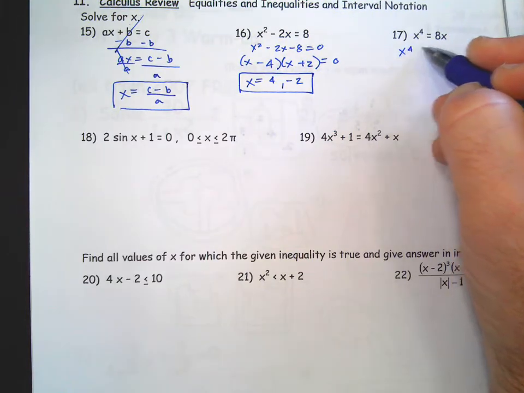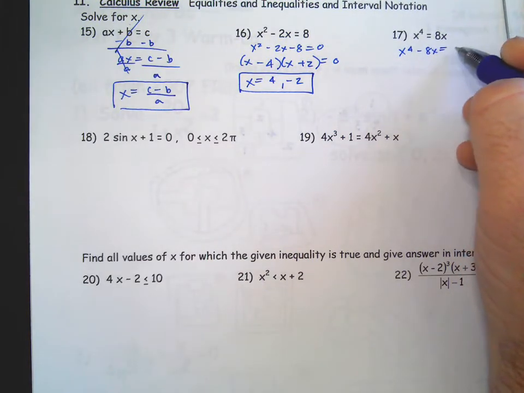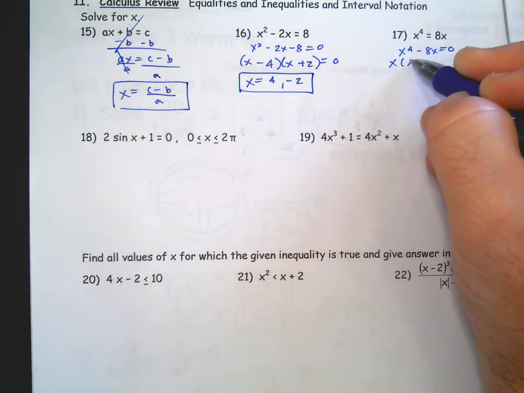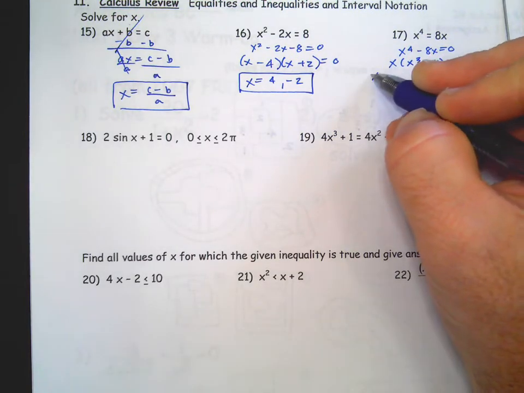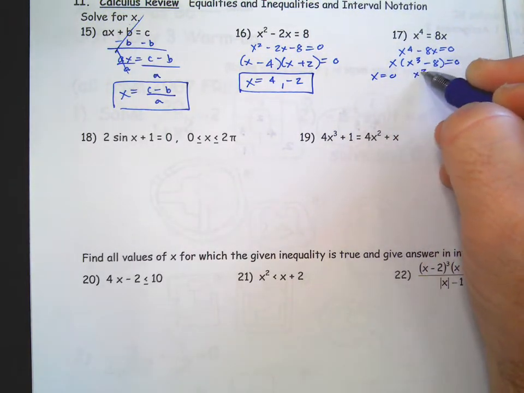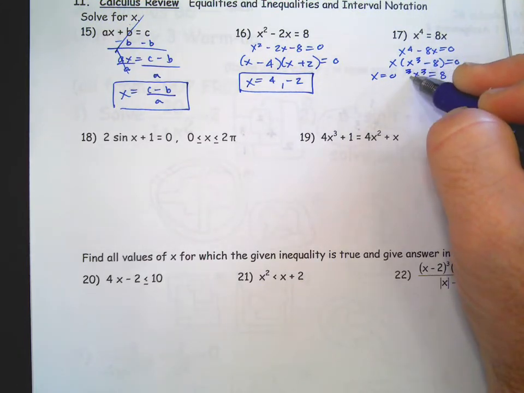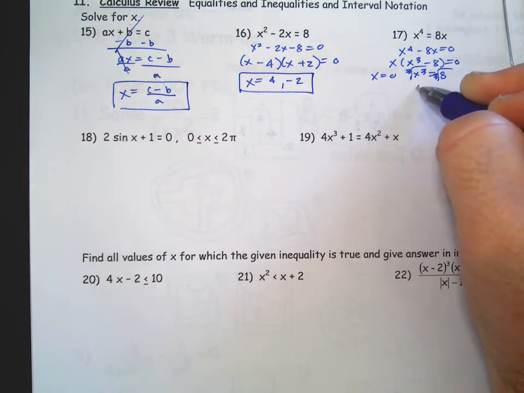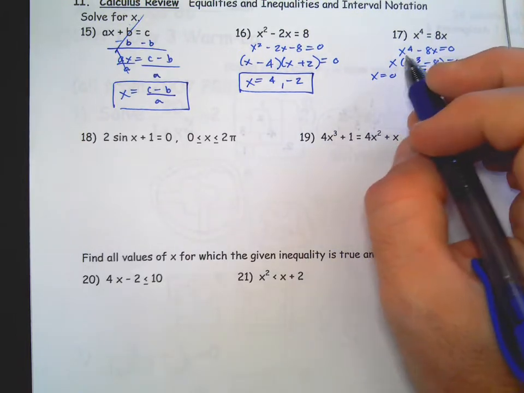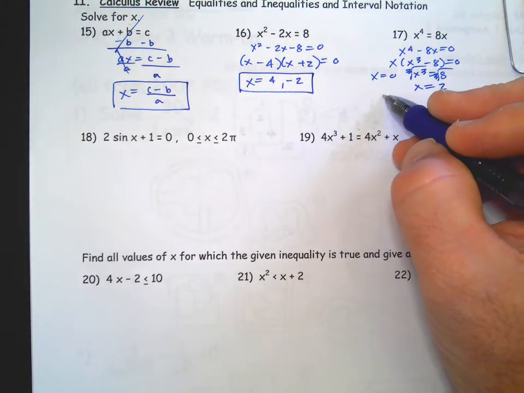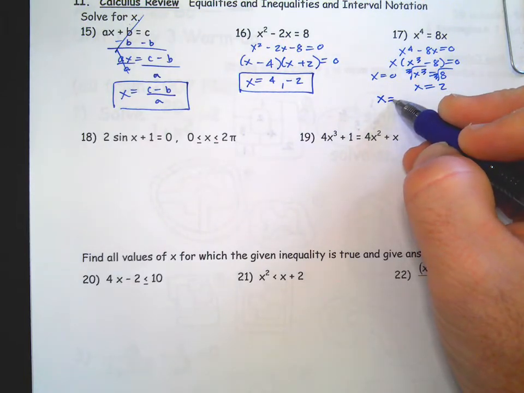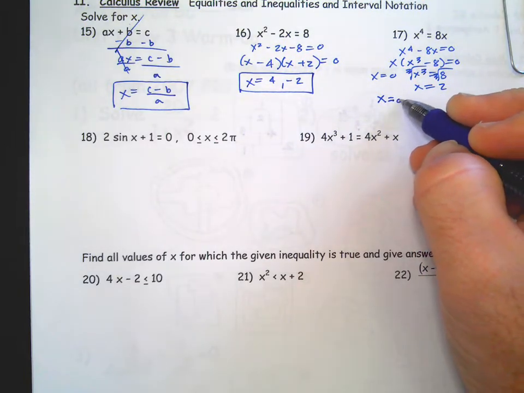Got to move everything on one side though. X to the fourth minus 8x equals 0. We can factor an x out, x cubed minus 8. And then we could set this to 0. Cube root of both sides. X equals 2. So x equals 0 and 2.